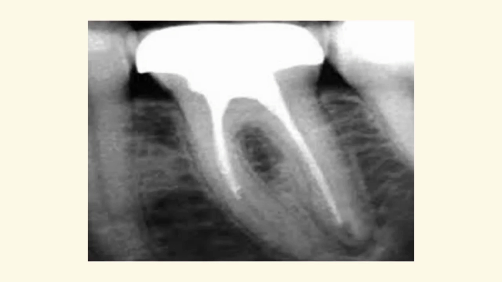Ledge formation again. You can see that there is one thing common in all these cases, that treating clinician is not able to reach the anatomic apex. Reason may be a ledge formation, canal blockage, wrong instrumentation, whatever, which results in the failure to create a glide path and a patency.